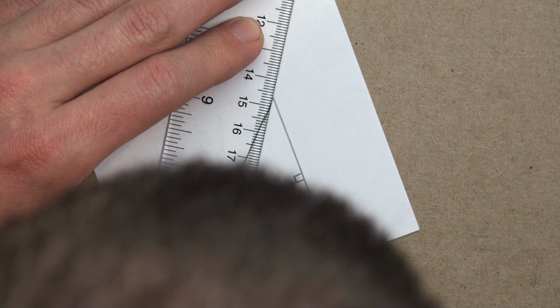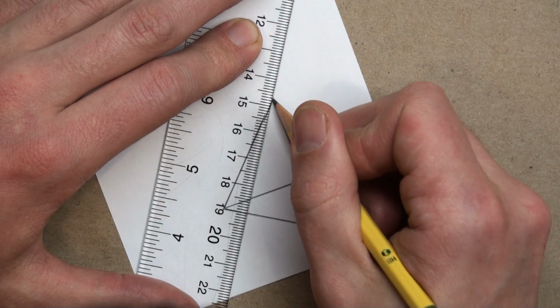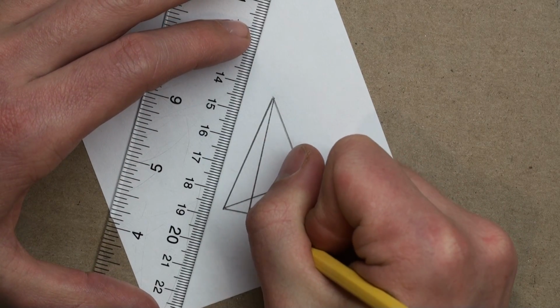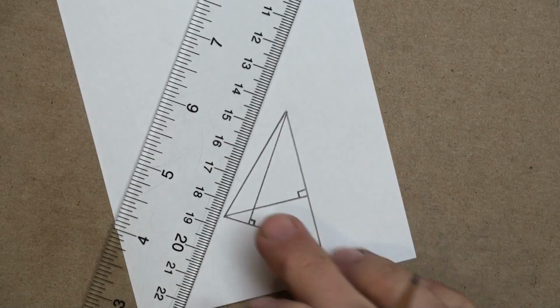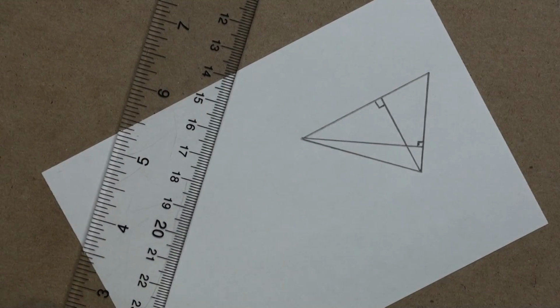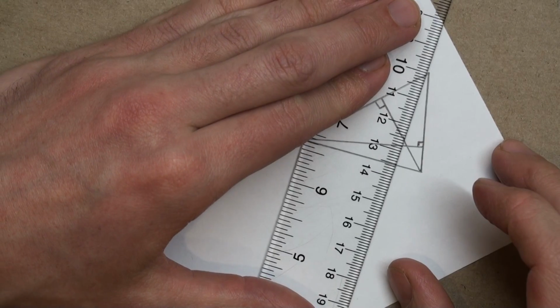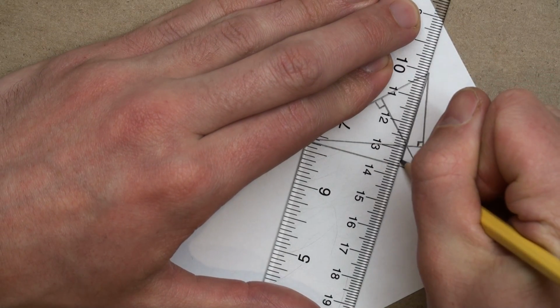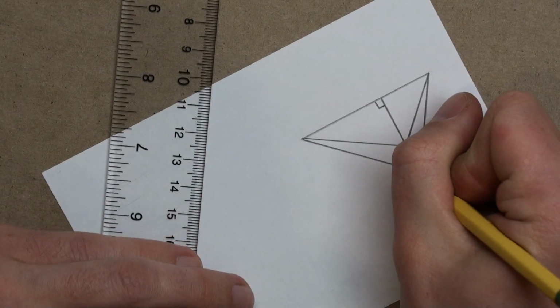Okay. Like this, right? And this is perpendicular. And then we can turn it this way and we can draw this altitude, which in fact would go straight through that point there.